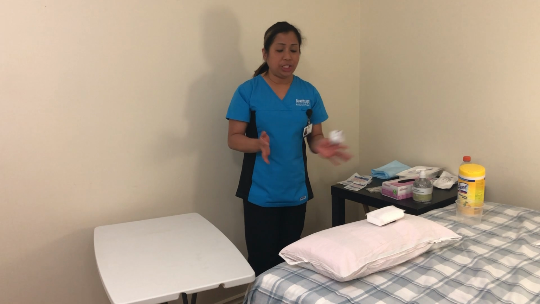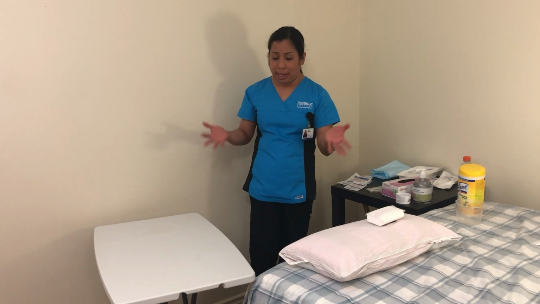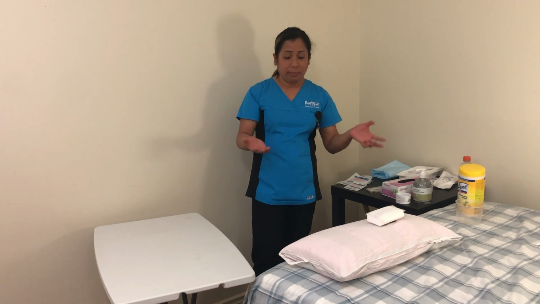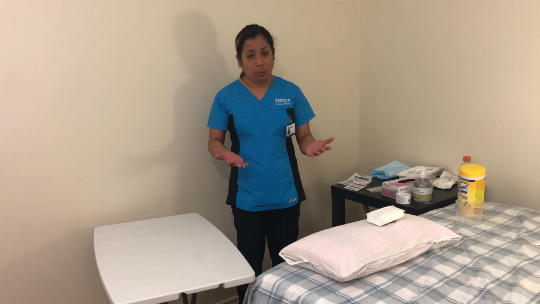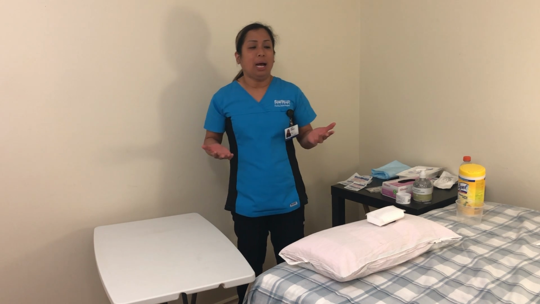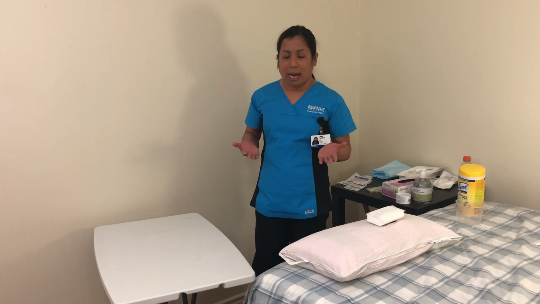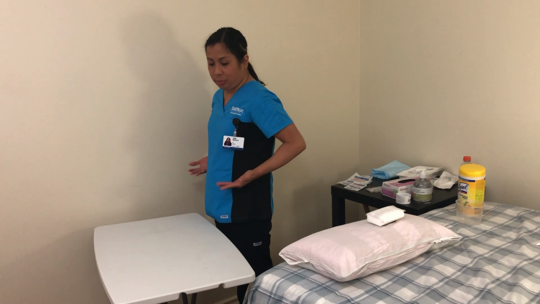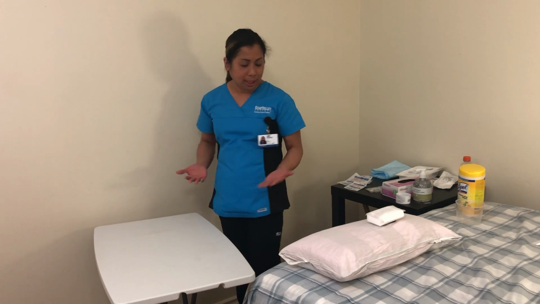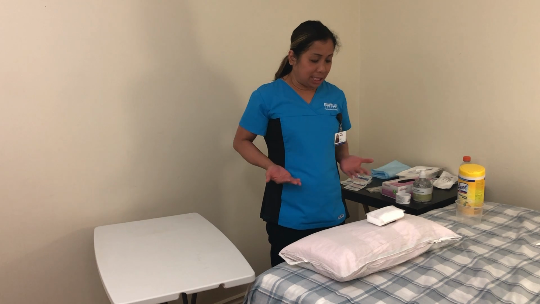So I will position my patient, and then I will sit up properly, raise my table, and then the bed of the patient to my waist height. Assuming this table is at my waist level, I will assume the bed is already raised up to my waist level.